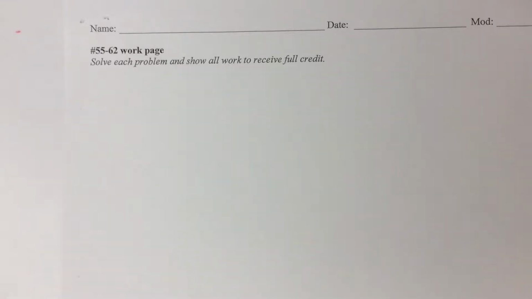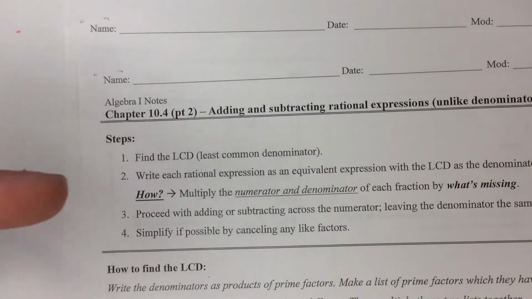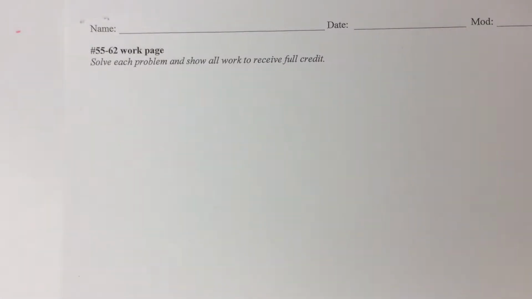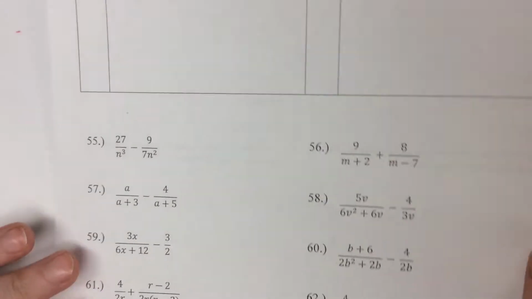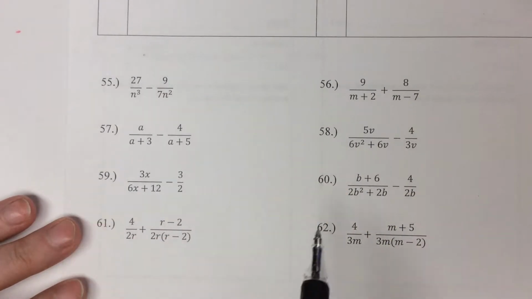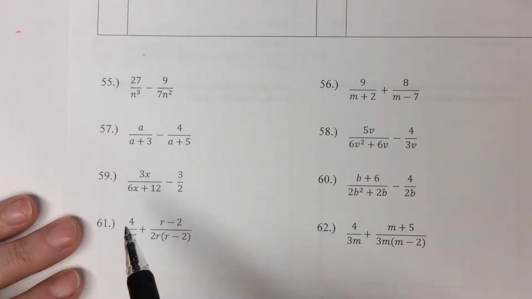This is chapter 10.4, part 2. This video is mostly for my 7-8 mod, but any of my Algebra 1 classes can use this video to help them. If you remember, on the back page of your notes, we had 8 problems here, and I did the odds with you in class.